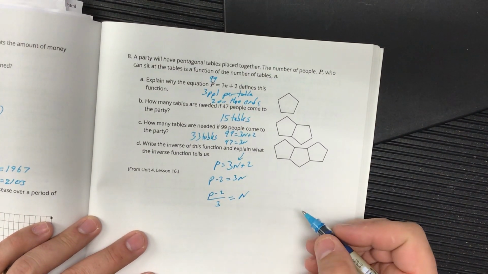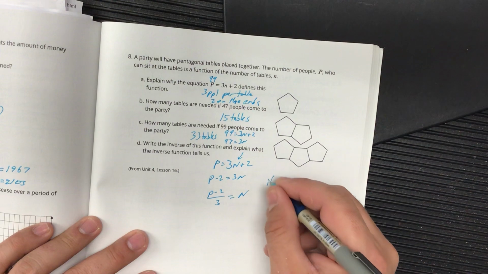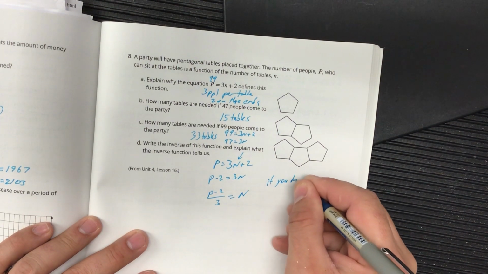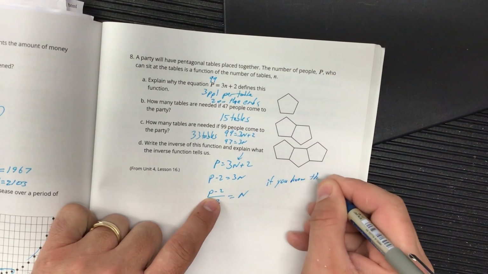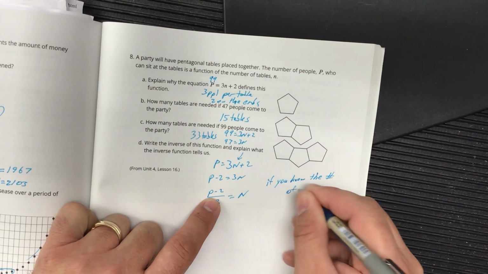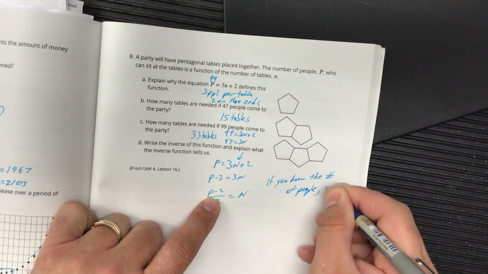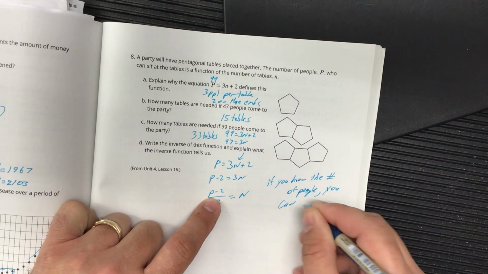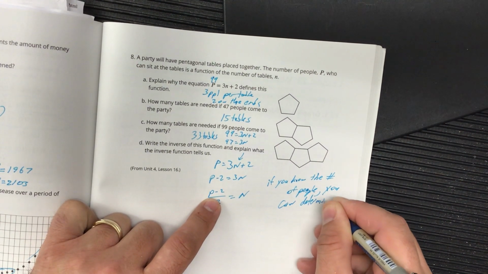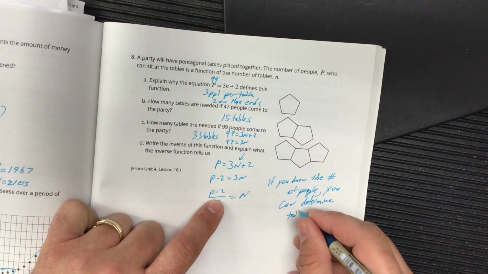Explain what the inverse tells us. If you know P, that's the number of people, you can determine tables needed.